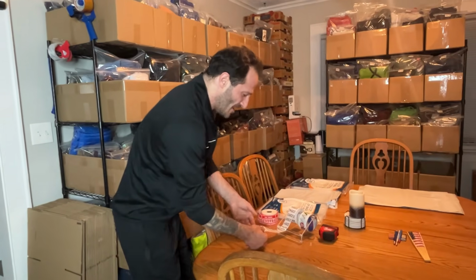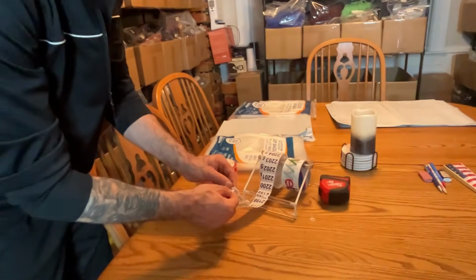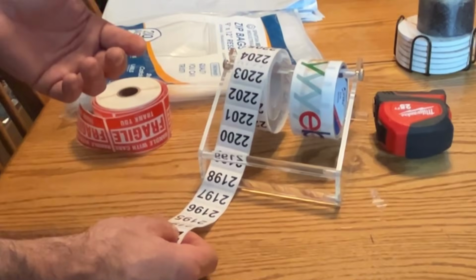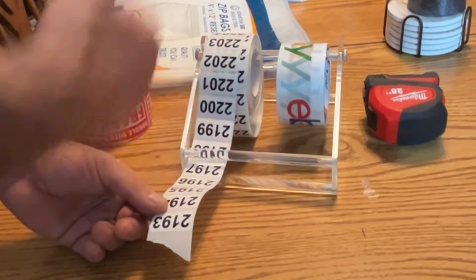Look, you're going to need your SKU numbers. I'm up to 2,193. Makes it very simple. Again, all the links will be in the description, along with this nice little holder. I like that. You get to pull it, take this off, put it on each package.